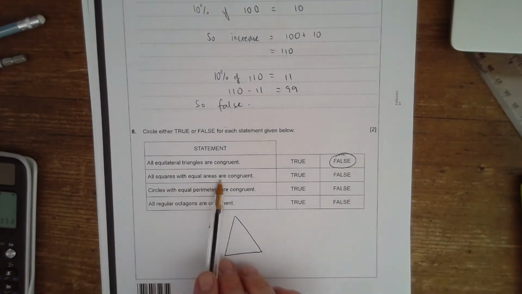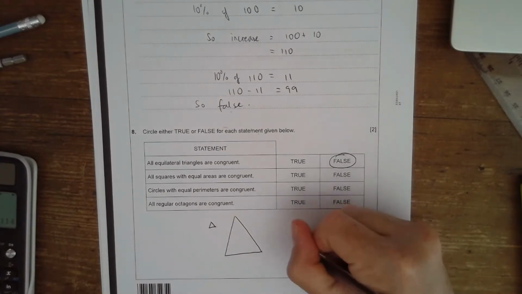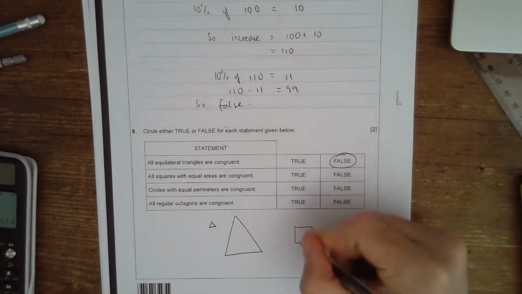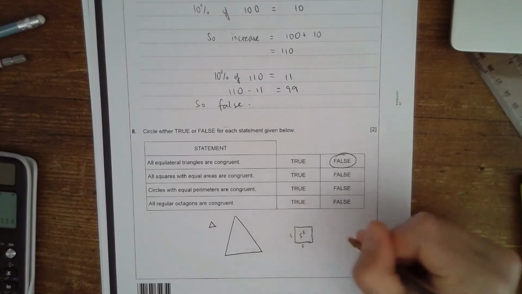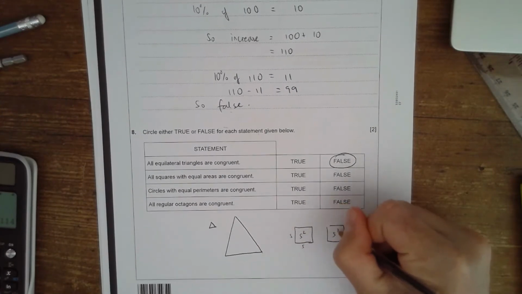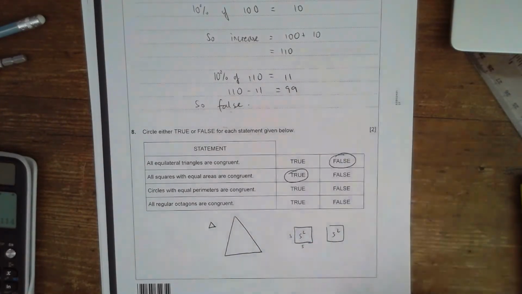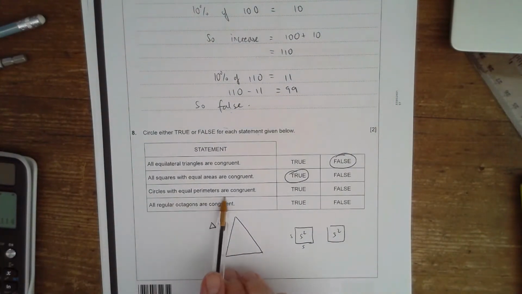All squares with equal areas are congruent. Now that's true, because to be a square, all the sides must be the same, and you must do a side times a side to get side squared there. So if that area is the same, then the sides must be the same. Circles with equal perimeters are congruent.